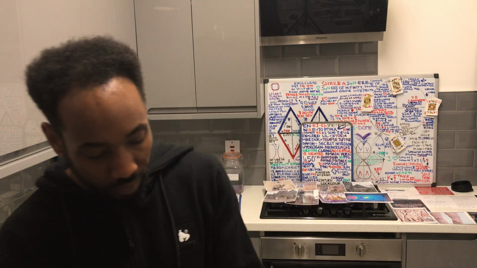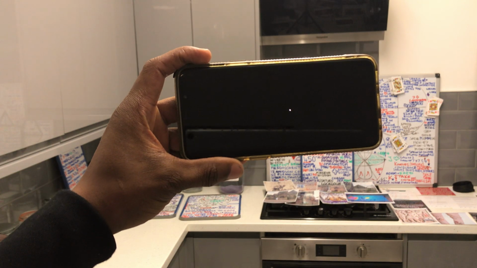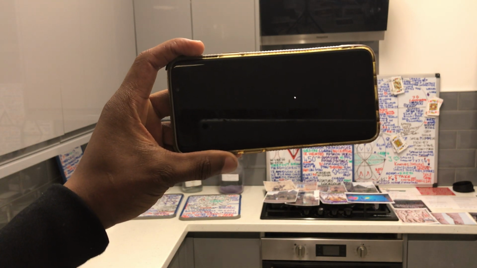Right, so anyway, I'll show it so you can see it. I hope you can see it clearly. Let's have a look. That's it in the sky. This is me at the back door.